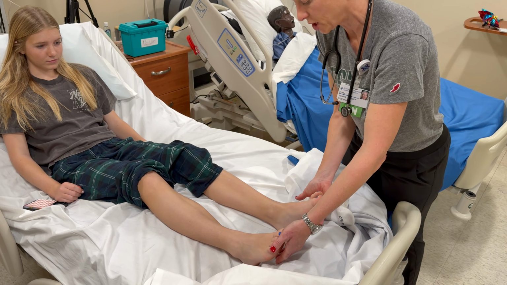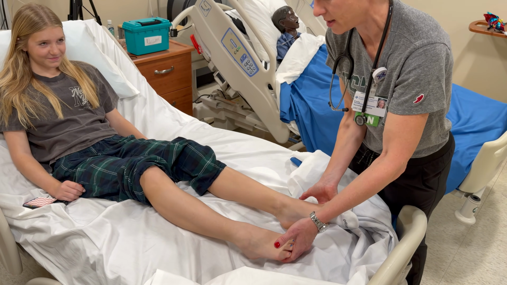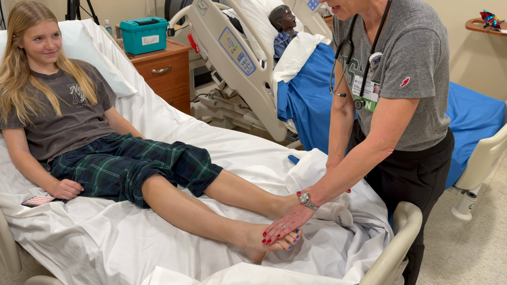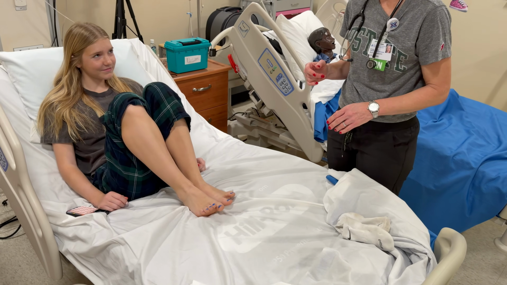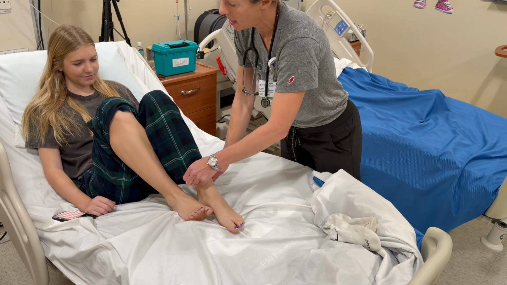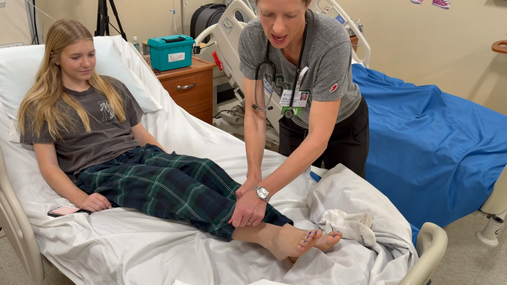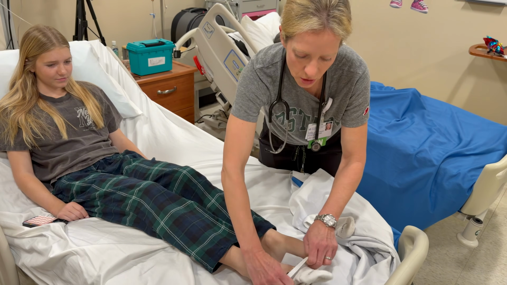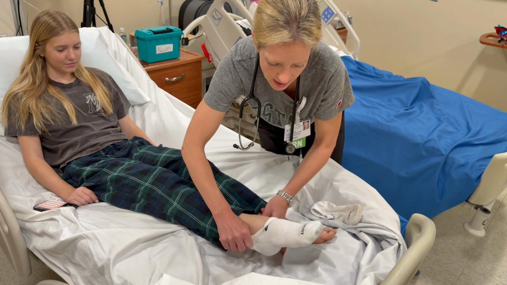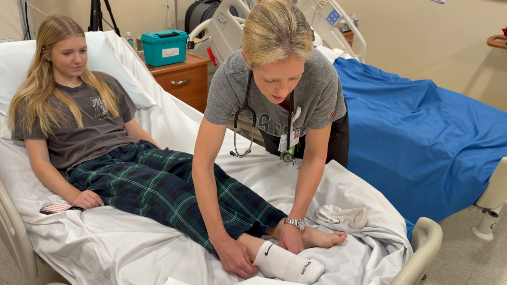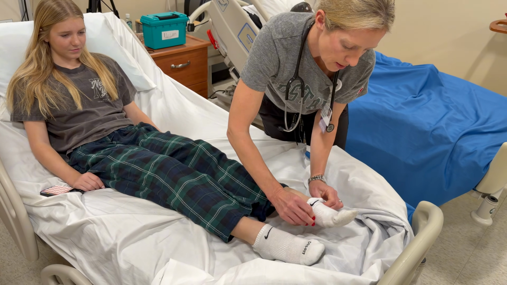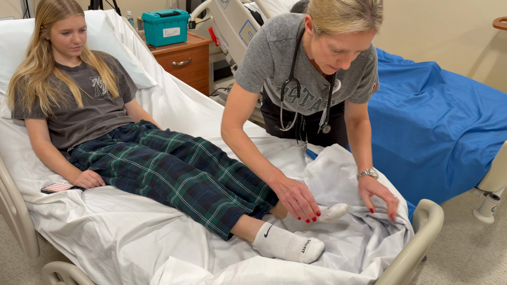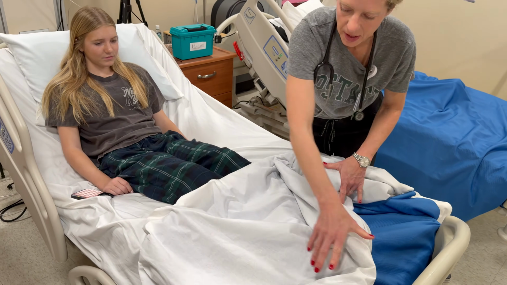Okay, go ahead and push down on my hands. Wonderful. Okay, you can push up. All right, let me see you bend your knees. You bend them all the way up. Oh, very nice. Great. I'm not gonna get Kate up out of the bed at this point to walk, but I'm gonna try to observe that at some point during my shifts. So, okay, very nice. I'm gonna cover you back up.